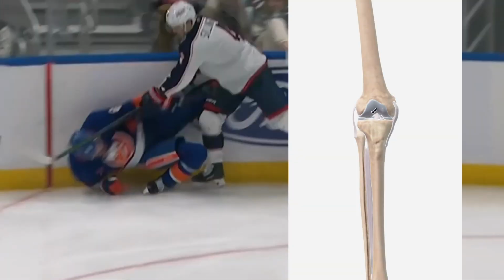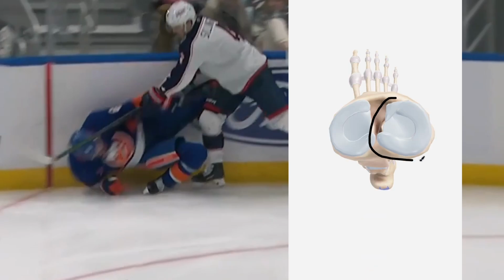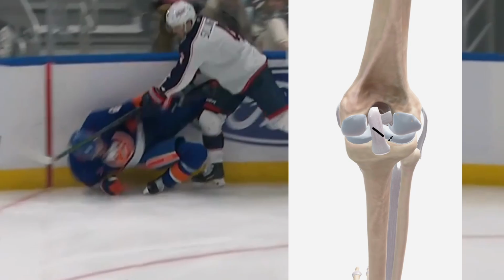A couple other structures we could see involved here are, for one, that lateral meniscus, which you can see a lot better in this top-down view. Tends not to do well with that compression and twisting force. So we could see a tear here, even though usually we see the medial meniscus injured more often. And also that PCL or ACL, which also tend not to do well with that twisting and bending. The ACL obviously being injured a little bit more often.